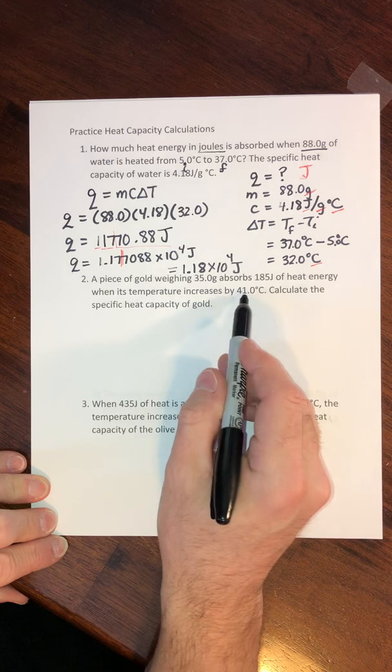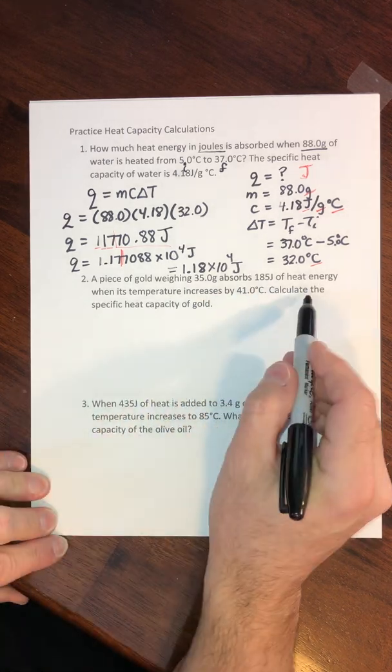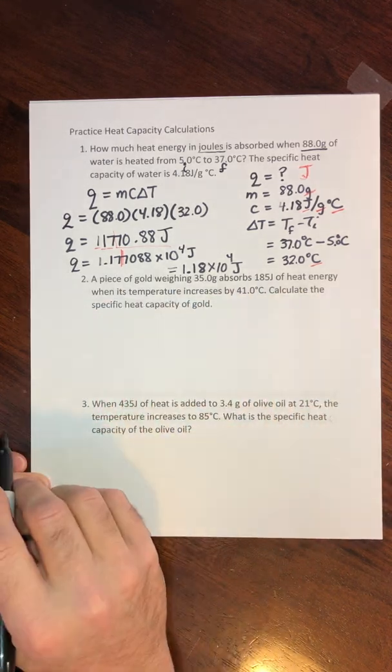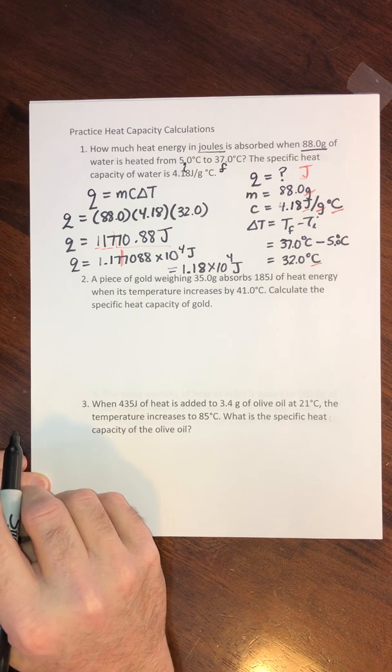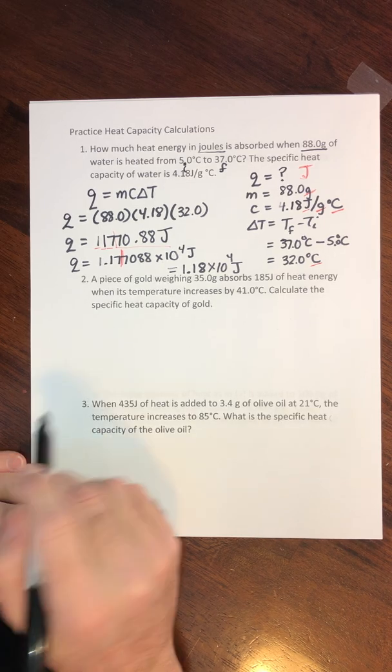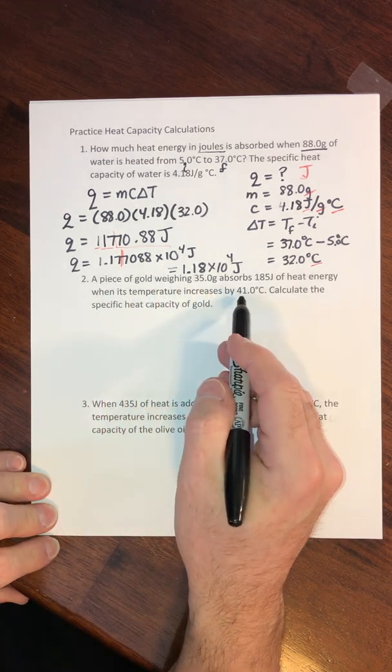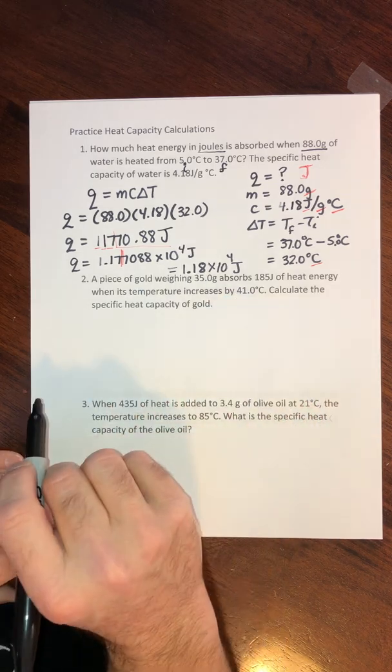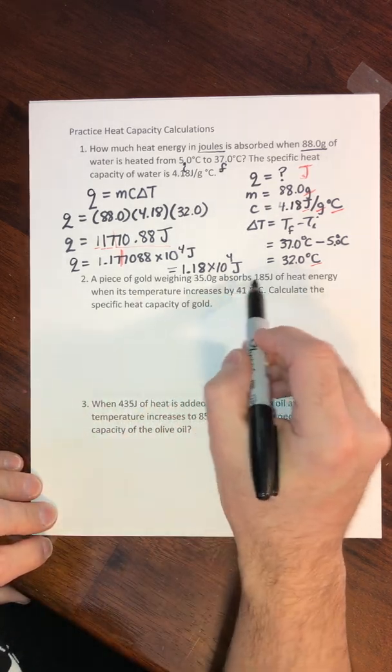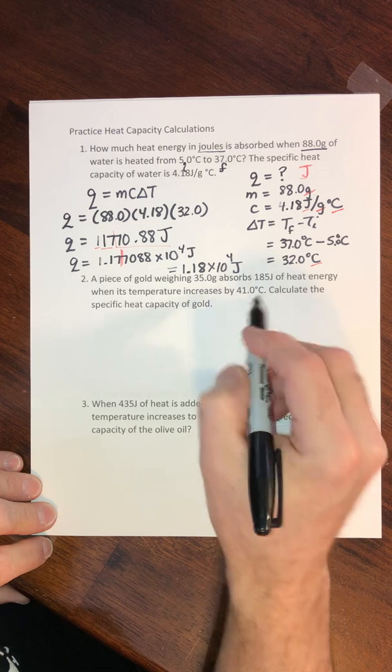Its temperature increases by 41 degrees. Calculate the specific heat capacity of gold. Now again, it's talking about a temperature change, right? The temperature is increasing by 41. Now they're trying to help me here. Instead of making me calculate the delta T, they've already done it for me, right?